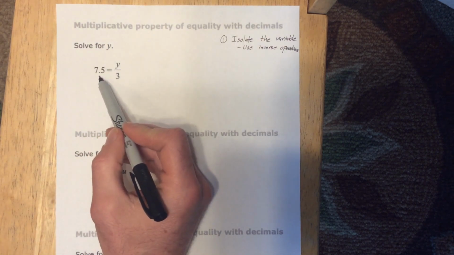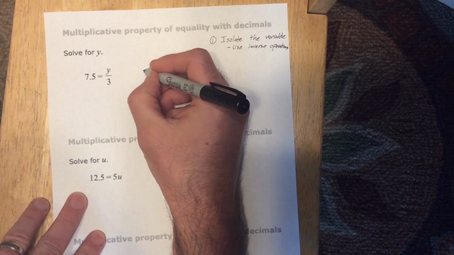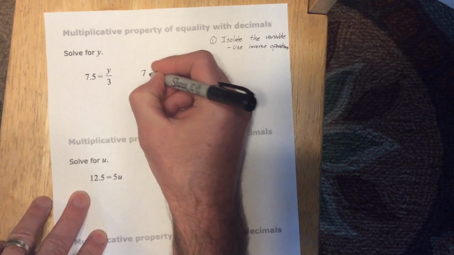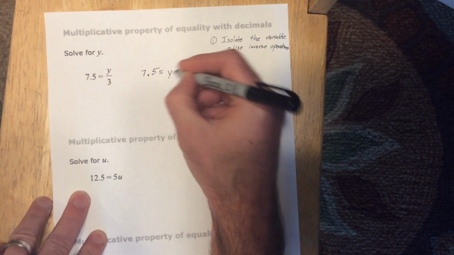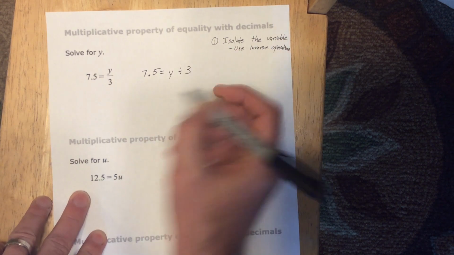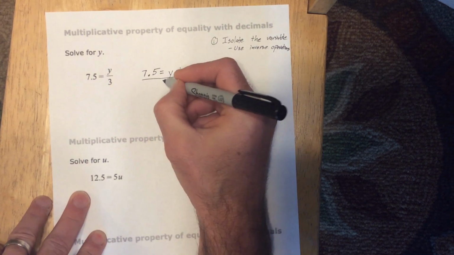So here I have 7 and 5/10 equals y over 3. Remember what fractions mean. They mean division. So I'm actually going to rewrite this, and I'd like you to write this on your practice paper too. 7 and 5/10 equals y divided by 3. Same thing. Okay, so now we're going to put it on a balance.